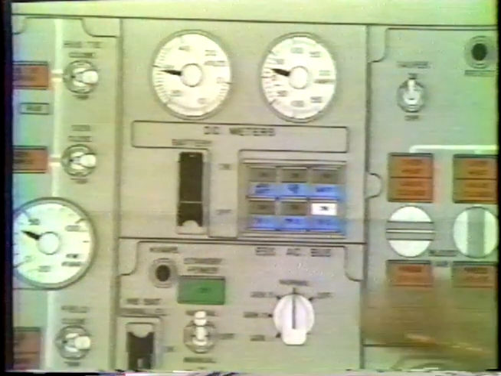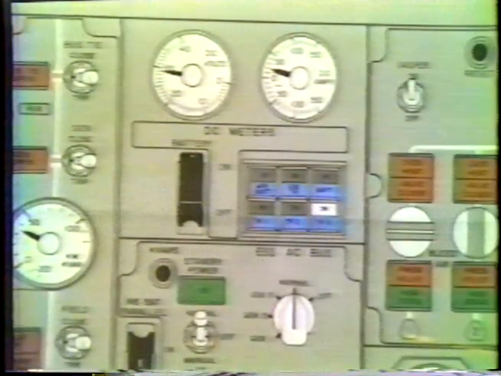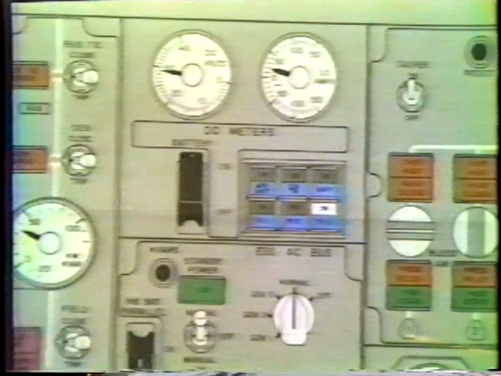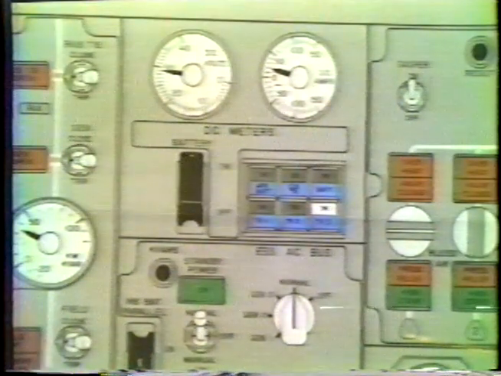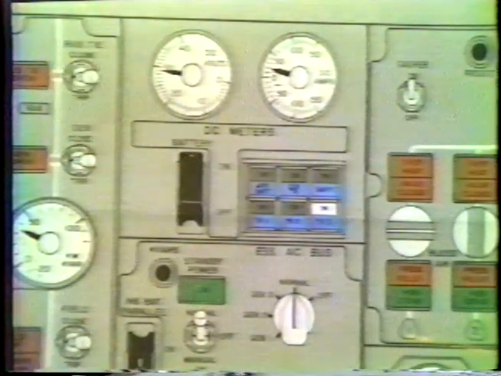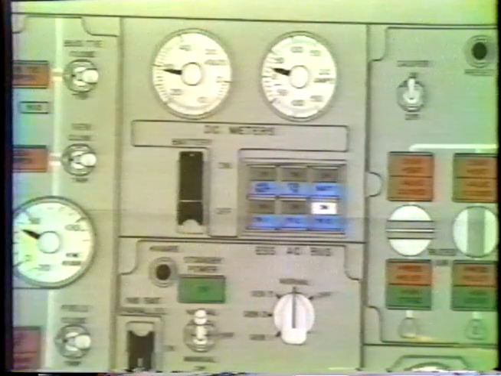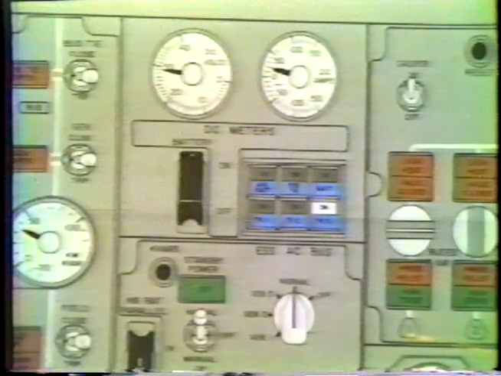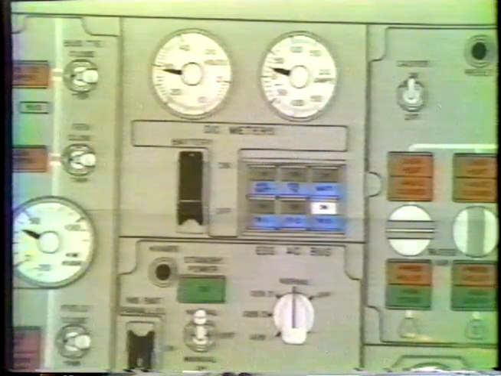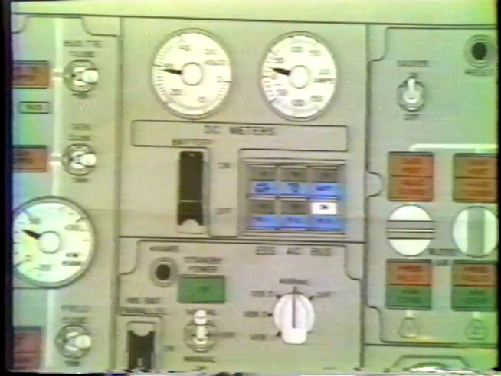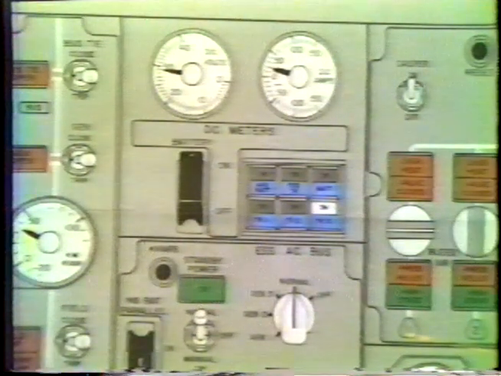Next item I'd like to talk about is the battery switch. The battery switch needs to be in the on position for all aircraft operation. Normally it's turned on when the second officer sits down in the seat, and it's turned off when he gets out of the seat to leave the aircraft. However, the battery itself is not normally operated unless there's no other source of power available to the aircraft.